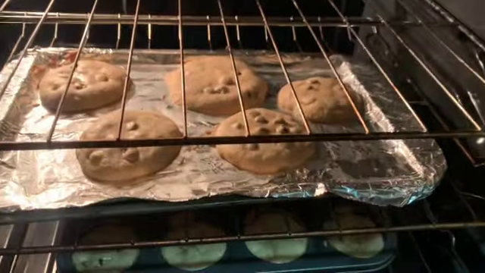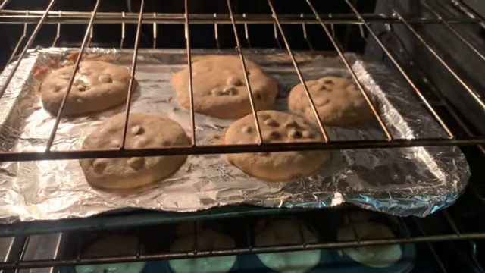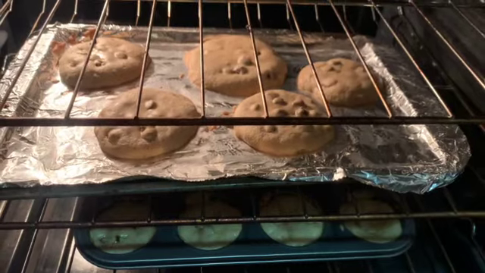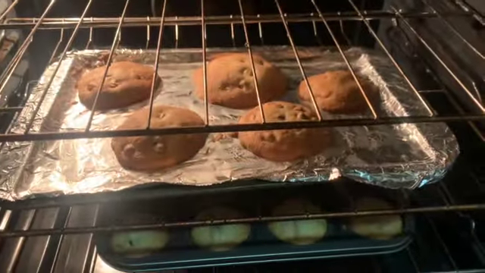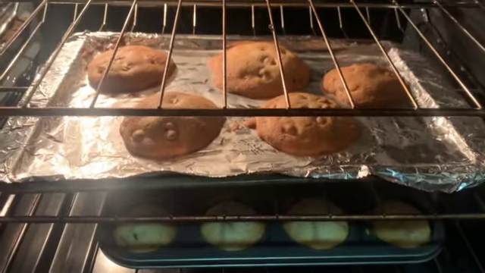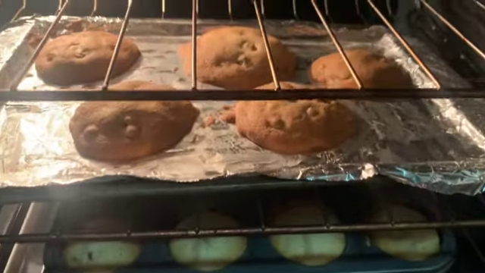Next, we start to see the cookies starting to form their shape. That's an indication that the eggs are starting to create those crosslinks. And finally, we see that brown color, and we were really able to smell the cookies, indicating that the Maillard reaction has in fact occurred.